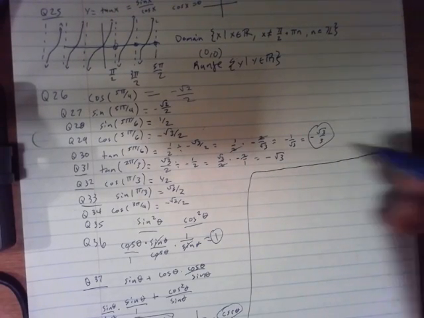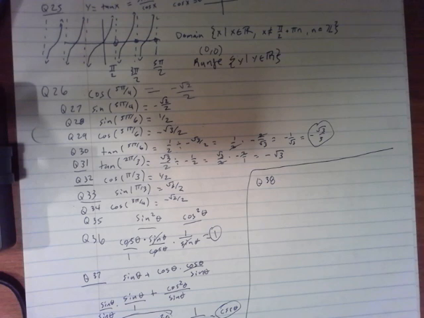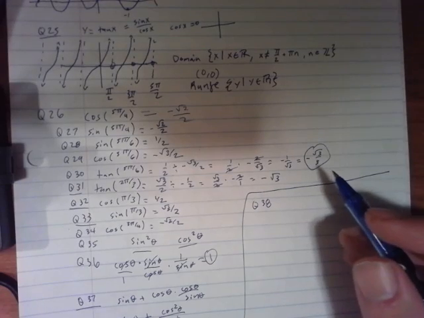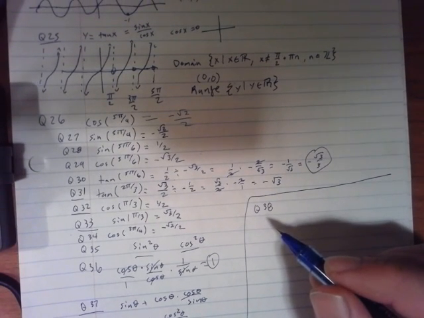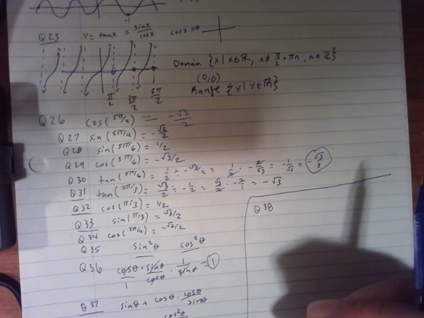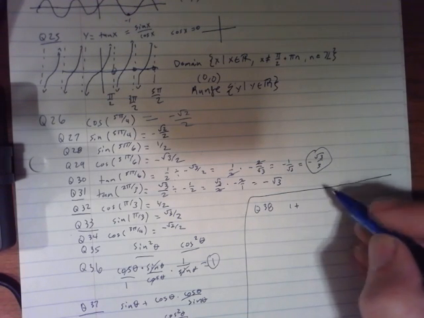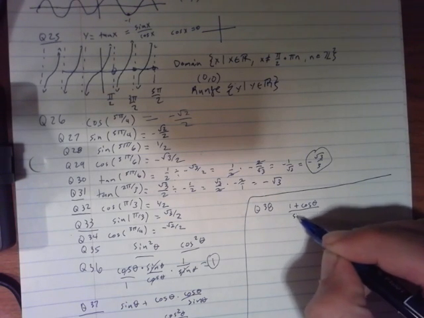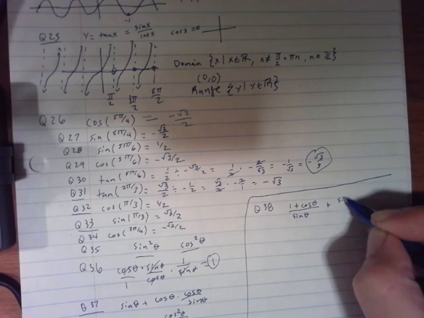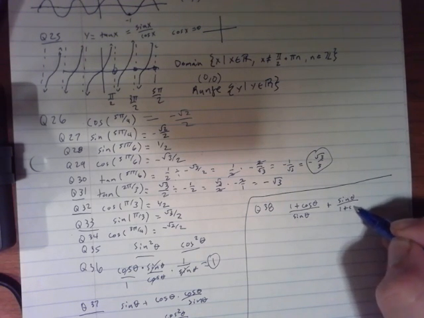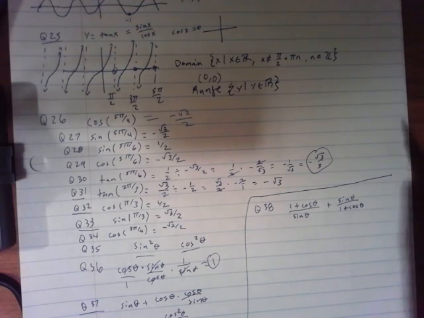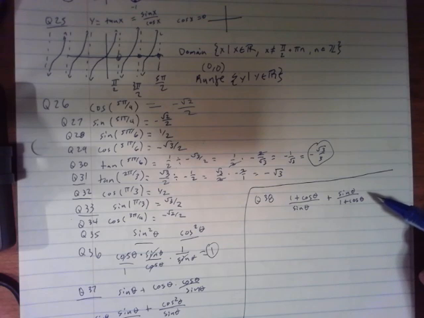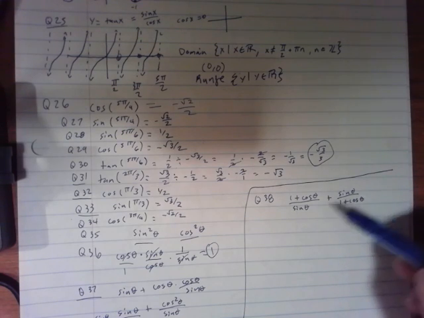I'm going to do 38 on this side. So for 38 it says, which of the following is a correct simplification? Okay, so we're just going to simplify that. Let me write the fractions here real quick. So we have 1 plus cosine theta over sine theta plus sine theta over 1 plus cosine theta. Okay. Let's see. What can we do here? What I'm seeing is you might want to combine these into one fraction. Combining these into one fraction would be helpful.